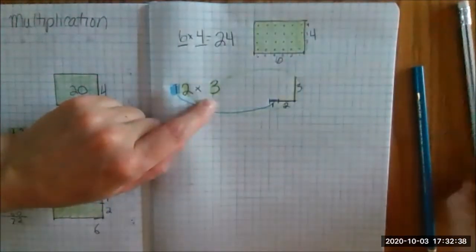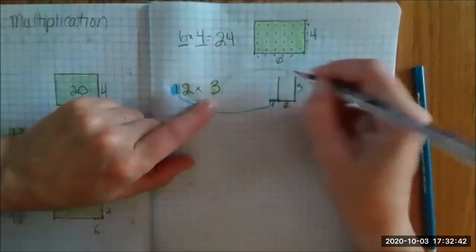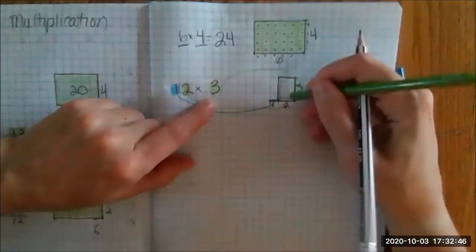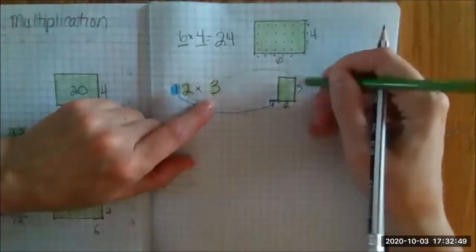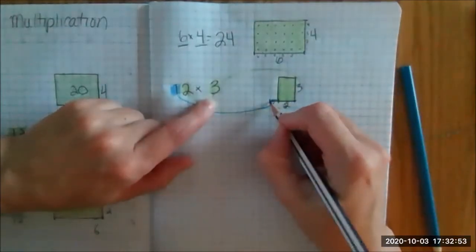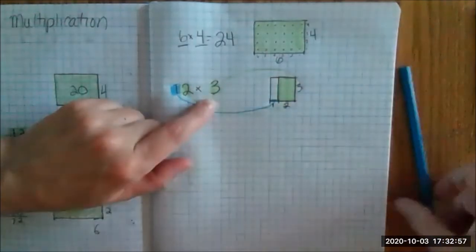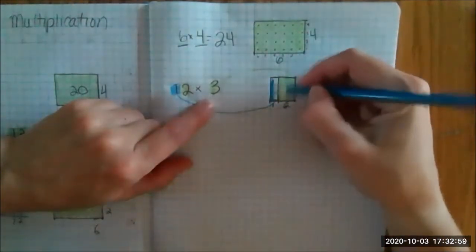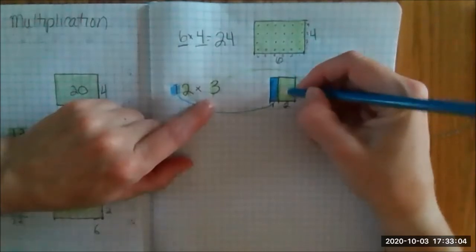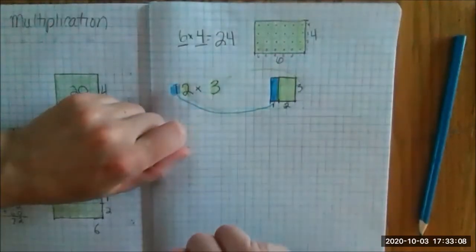Okay, so now we make a box. We have 2 units by 3 units, and those are all green because that's a unit and a unit. And then we have our 10 times our unit, and our 10, we just have 1 of those. So our box looks like that. Now we just need to count up all of the things in our spaces.